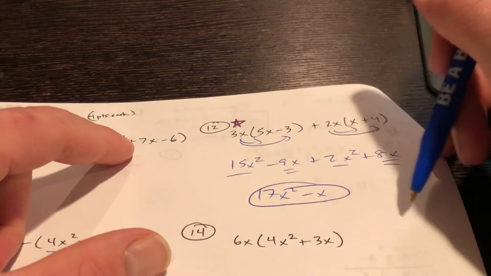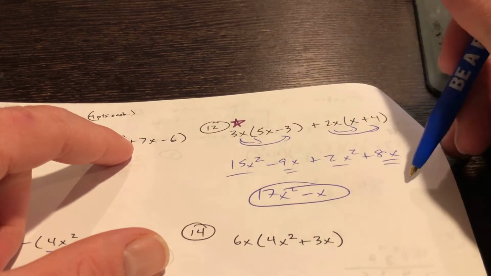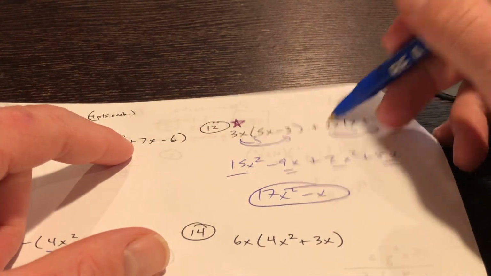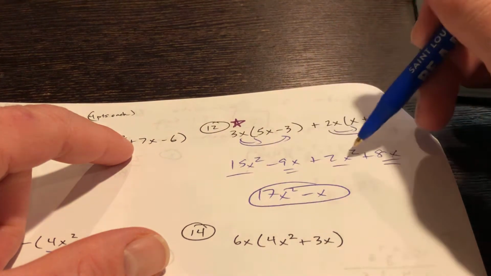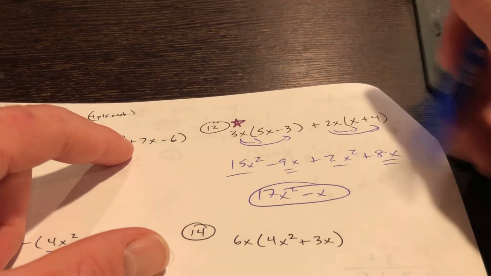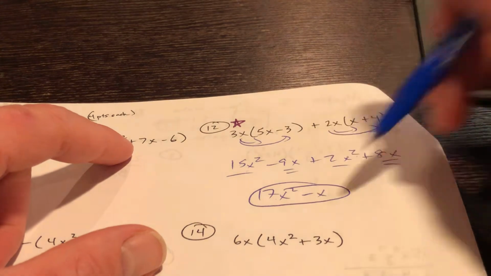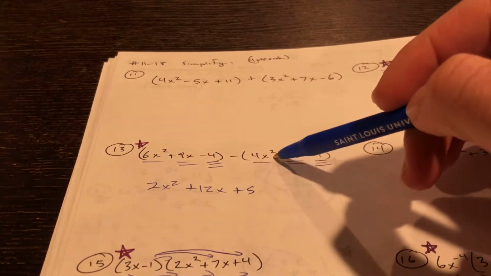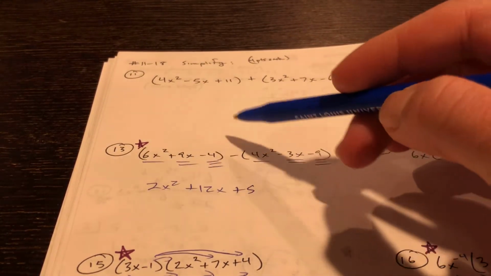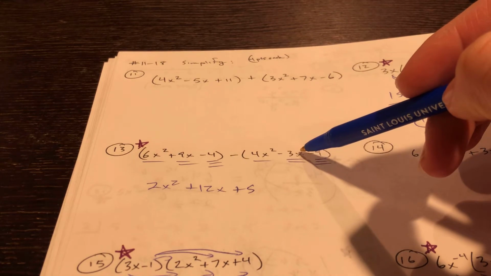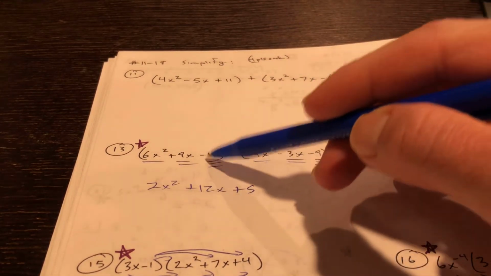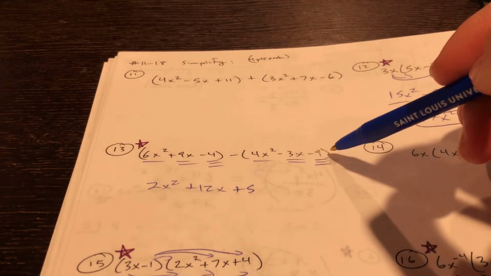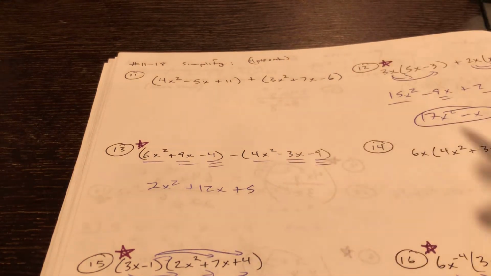3x times 5x is 15x squared. 3x times negative 3 is negative 9x. 2x times x, 2x squared. 2x times 4 is 8x. 15x squared plus 2x squared, 17x squared. Negative 9x plus 8x is a negative x. Combine like terms. Very easy on 13. 6x squared minus 4x squared is 2x squared. 9x minus a negative 3x would be 9x plus 3x, 12x. Negative 4 minus a negative 9 is negative 4 plus 9, 5.